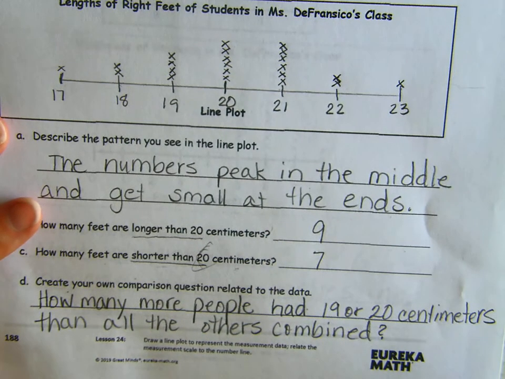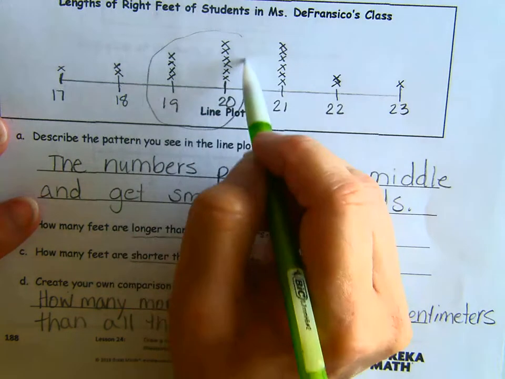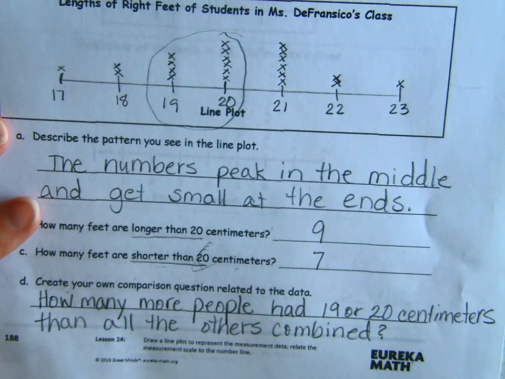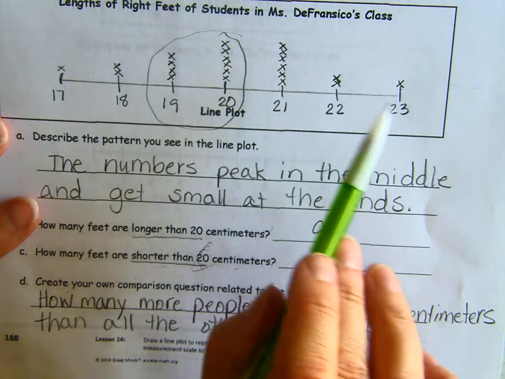How many people had 19 or 20 centimeters? And then I want you to compare that with all the others. So I would be taking this group here and then comparing it to the other groups.